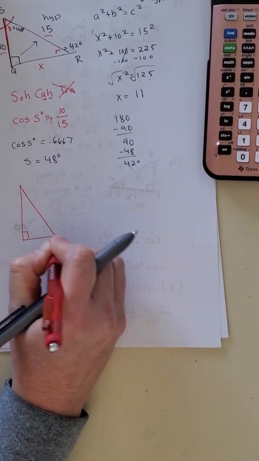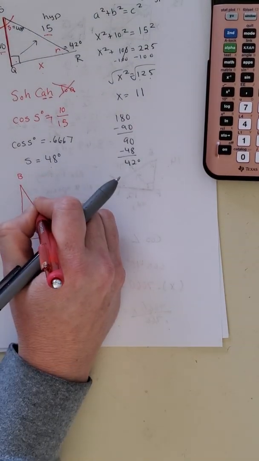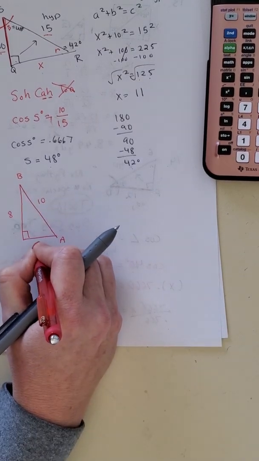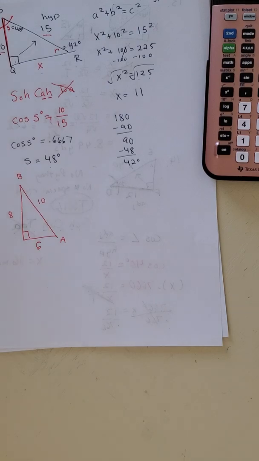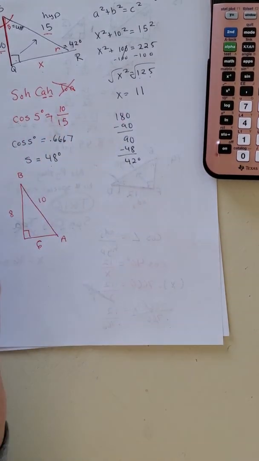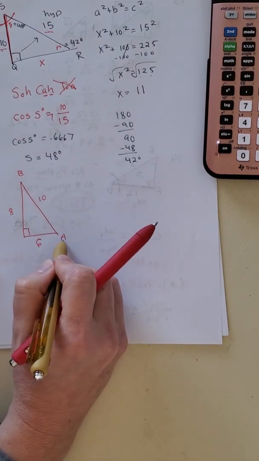Here's A and here's B. My hypotenuse is 10, my long leg is 8, and my shorter leg is 6. So we're going to set up the sine, cosine, and tangent ratios, again using SOHCAHTOA. We want all three for both angles.